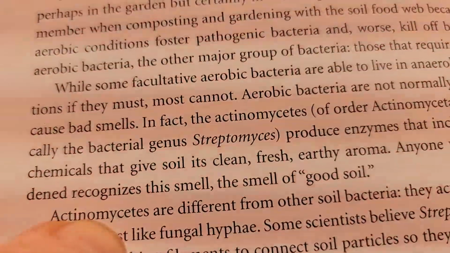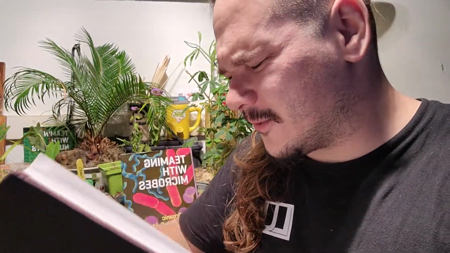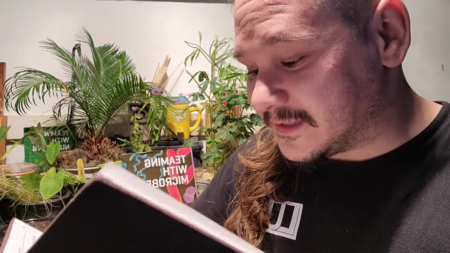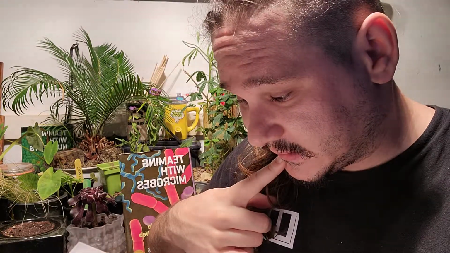Actinomyces. I do not know that word. Actinomycetes are different from other soil bacteria in that they actually grow filaments, almost like fungal hyphae.